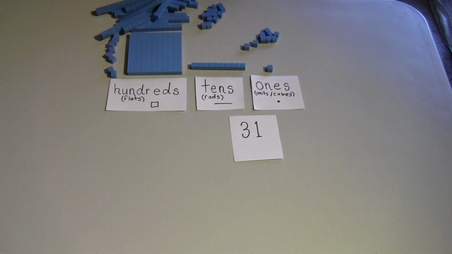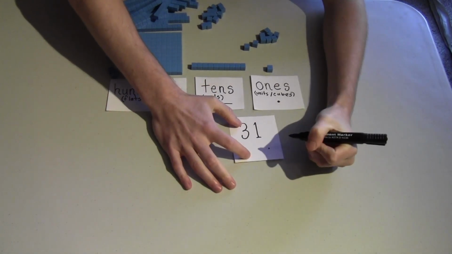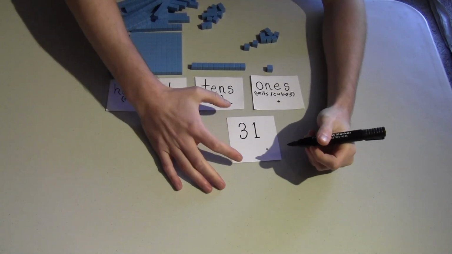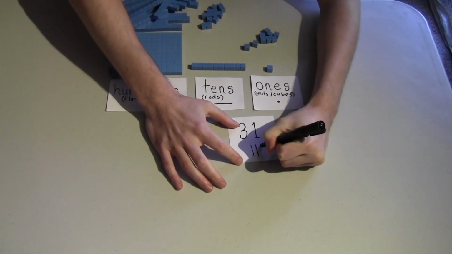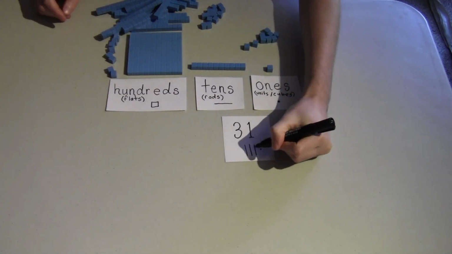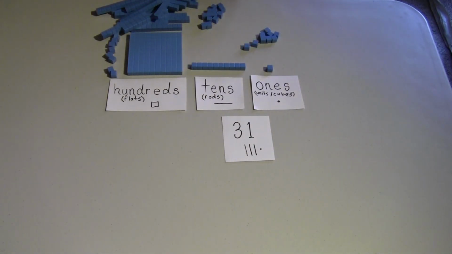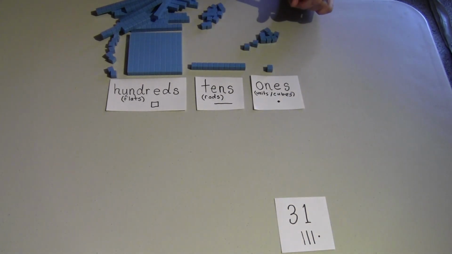So how would I show that on paper? Well, remember that to show the ones, I do a dot. And to show the tens, I do lines. So I'm going to do 3 lines, and that would represent 31: 3 tens and 1 one. So that's one example. Let's look at another example.